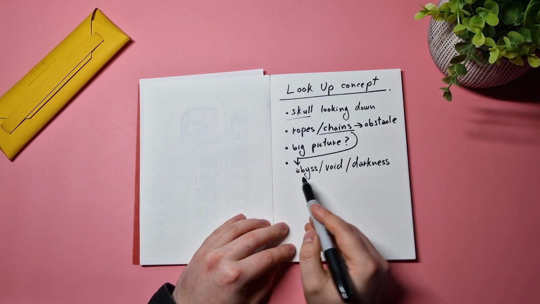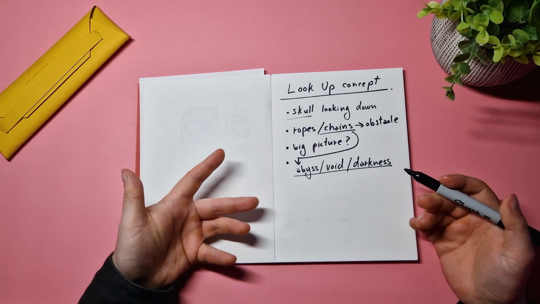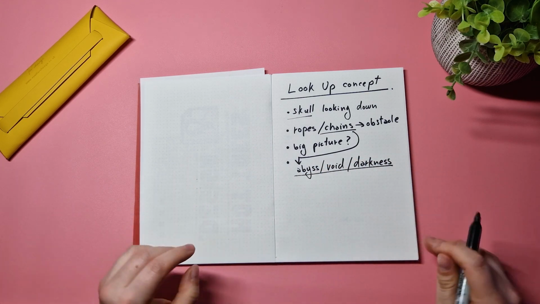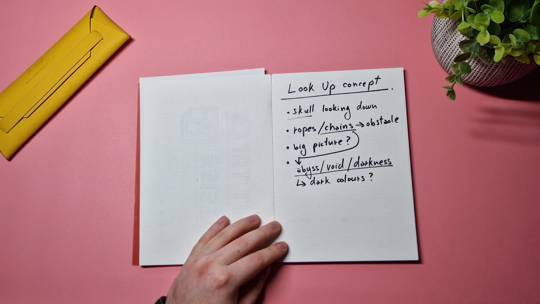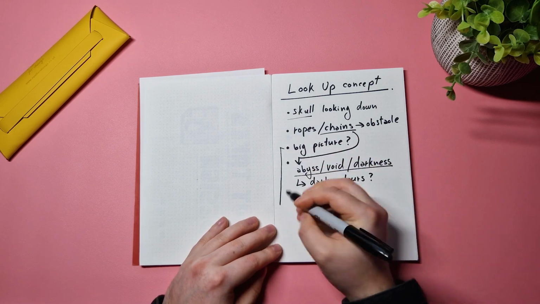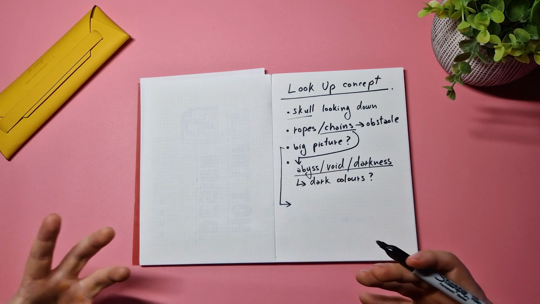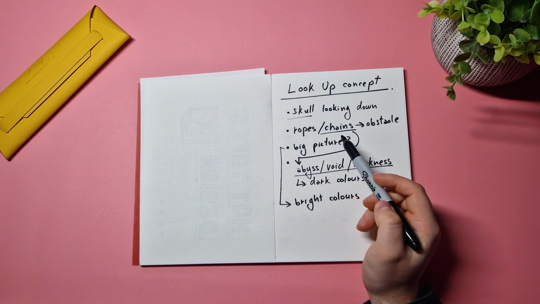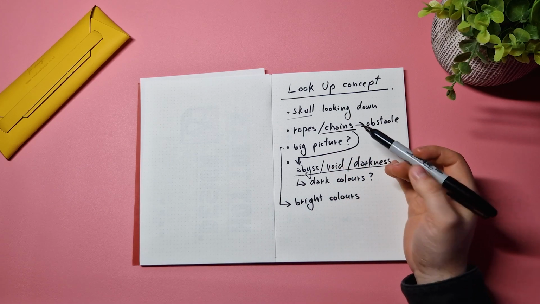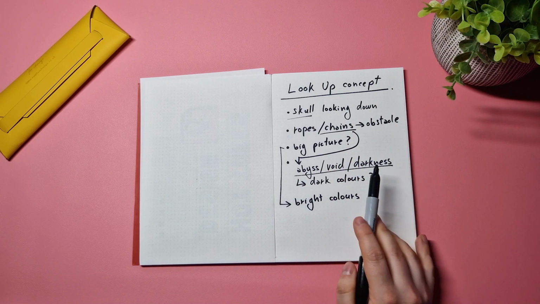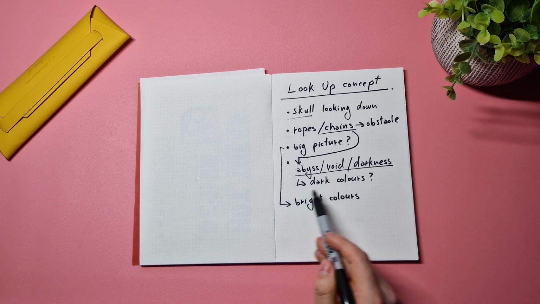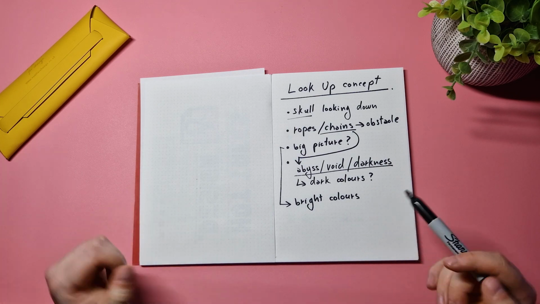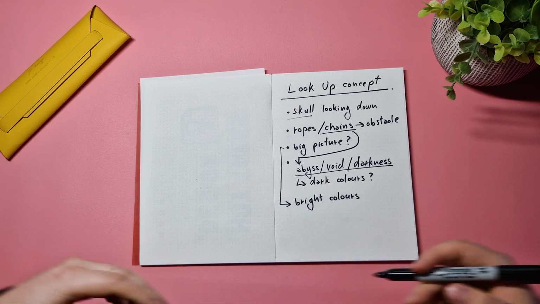Because of that, I want this to create some form of contrast. So I'm thinking, what if this is obviously a darker sort of color, and maybe the big picture is bright, bold, light colors. So then the skull is looking down, it's held in place by these chains, and it's made to stare at this abyss or this darkness that's represented by some dark colors. And outside of the frame, outside of that tunnel vision, we have the big picture, which is these bright colors.